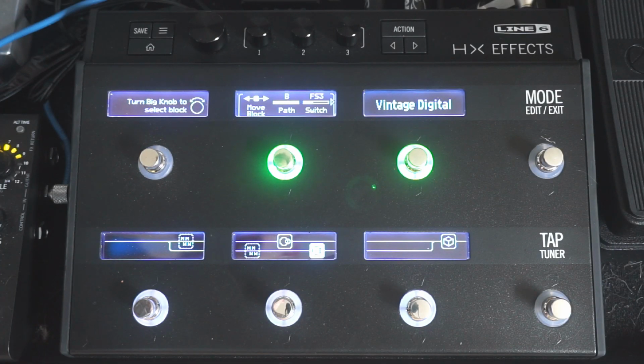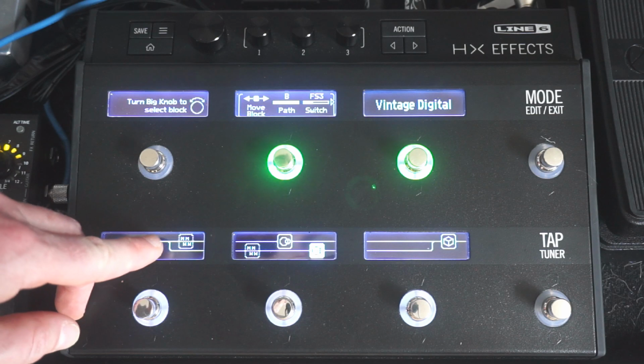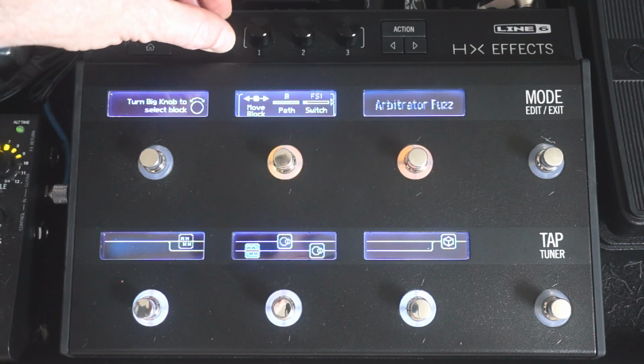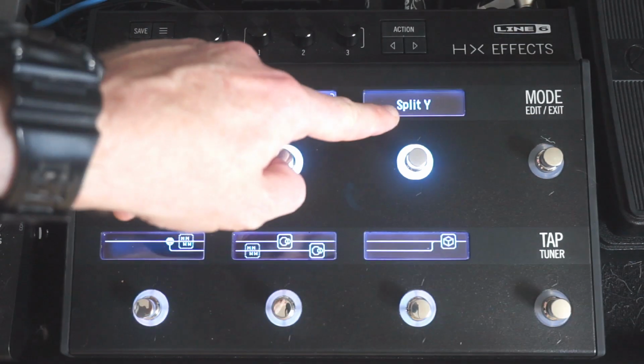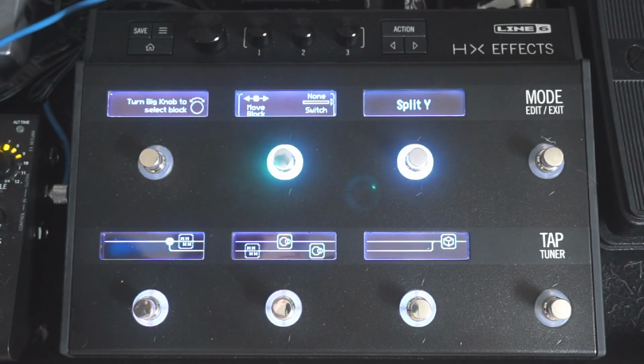So once you've set up your parallel path, there are a number of options or things you can do with it in terms of the path itself. So if we, using the big knob, highlight the node where the path actually splits, you'll see top right hand side we've got split Y. What that means is that both paths have the same amount of signal going through them. So the signal is split evenly between path A and path B.